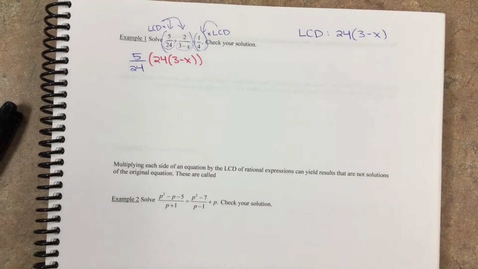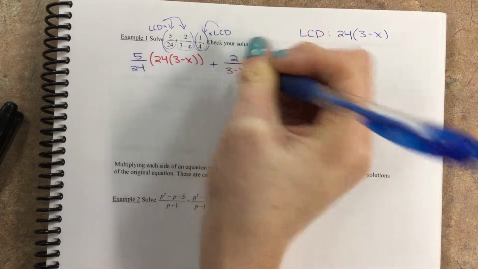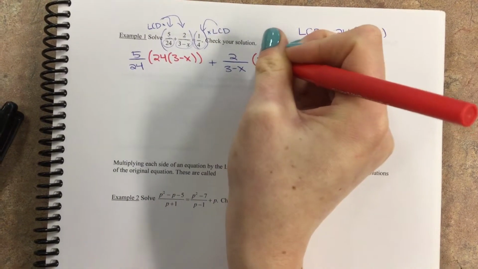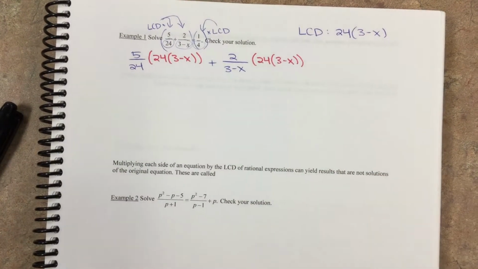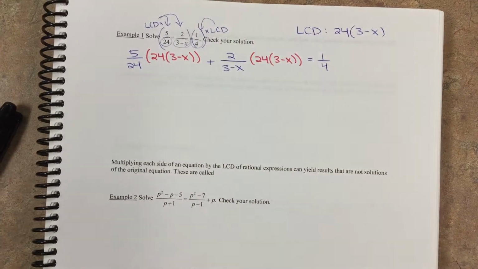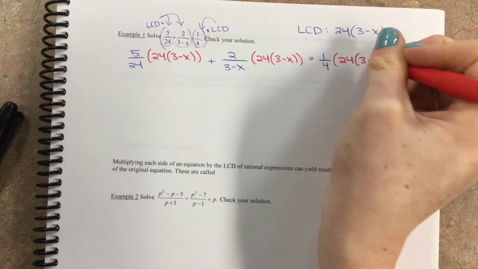And then I'll move to the next term, plus 2 over 3 minus x, and see I distributed the LCD to that term too. So it will be multiplied by 24 times 3 minus x. And then I move to the other side of the equation, equals 1 over 4, and you can see I distributed the LCD there. So it will also be multiplied by 24 times 3 minus x.